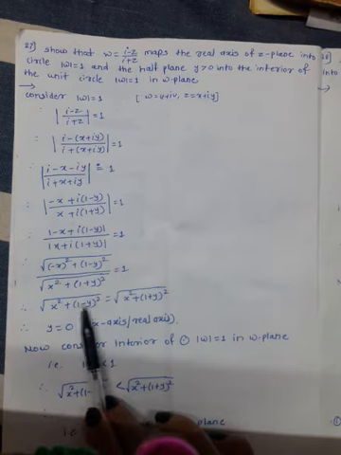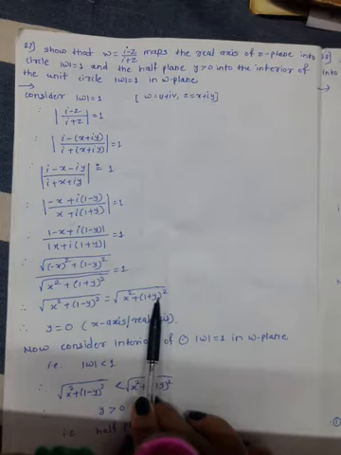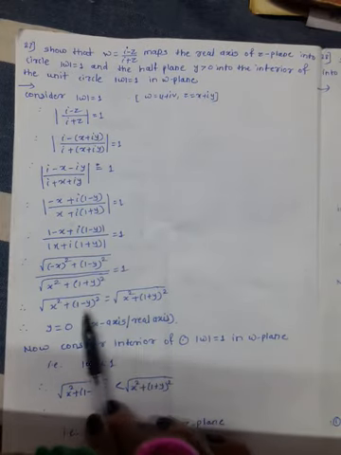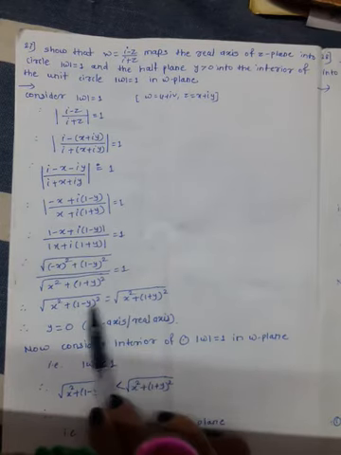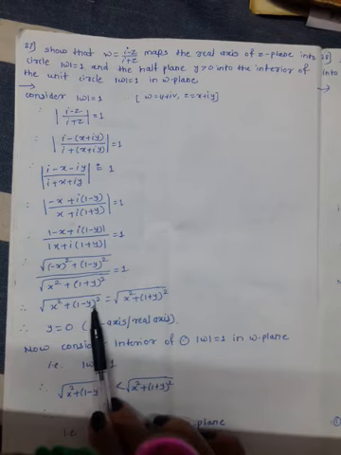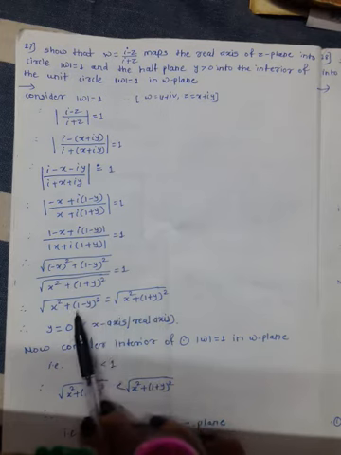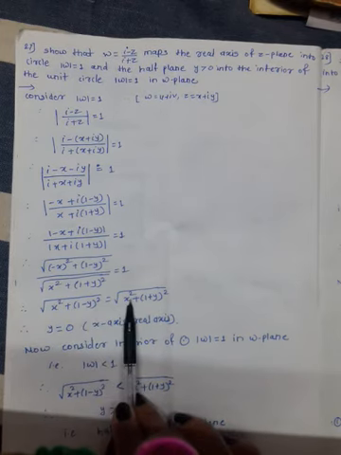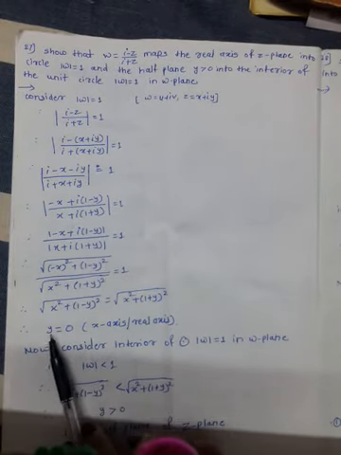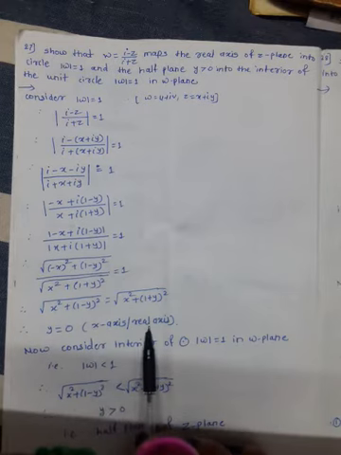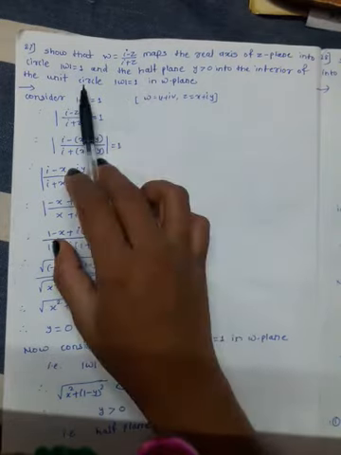To equalize these two terms, obviously y must be 0, right? Then and only then these two terms are equal. Otherwise, put any value of y, this cannot be equal. Only for y is equal to 0 these two terms are equal. That's why from this equation we get y is equal to 0, which is the real axis or x-axis equation. This we have proved, the first part of this question.